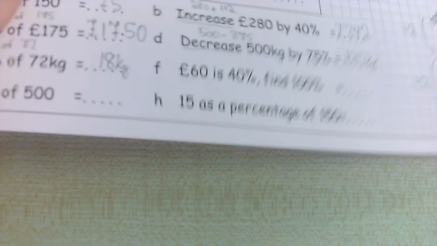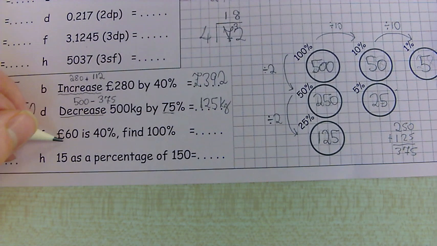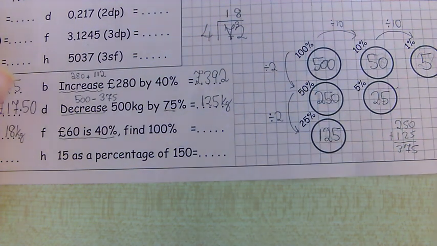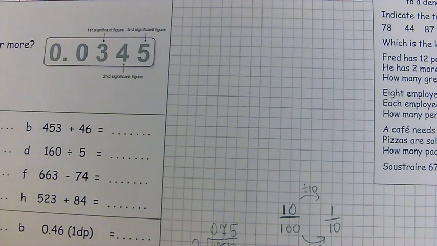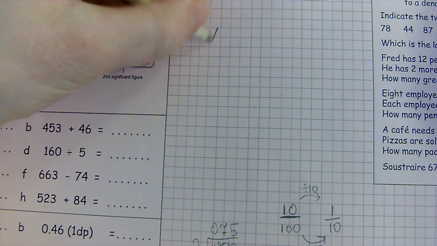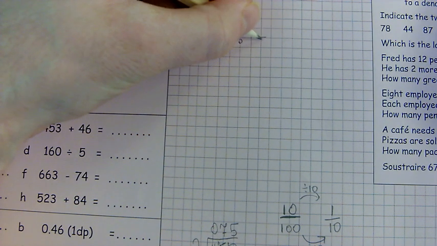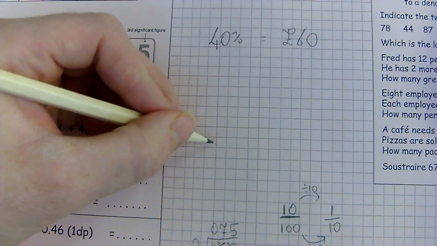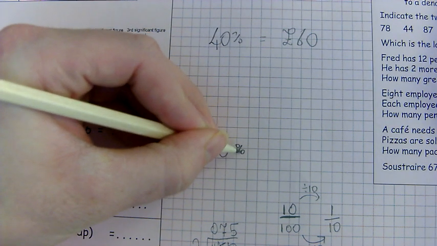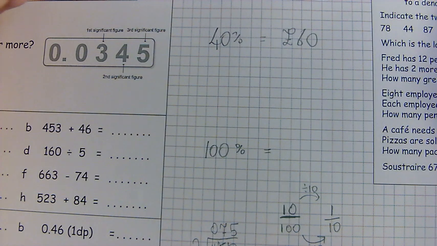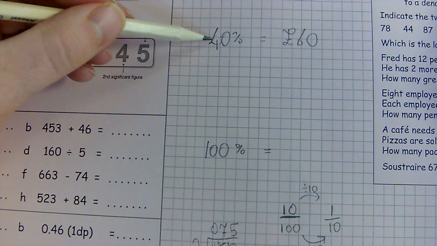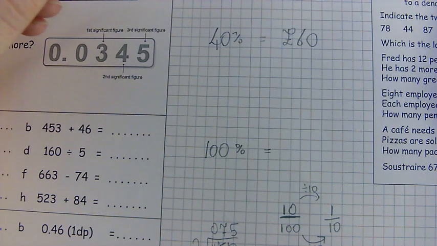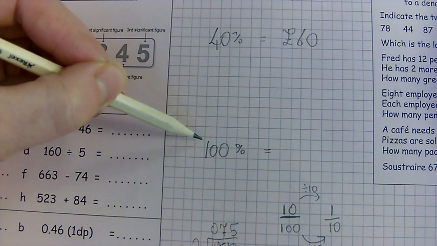For F, we're told that £60 is 40%, and we want to find 100%. So, I'll move up here. 40% is equal to £60, and I want to get to 100%. Right now I can't see any obvious way of getting from 40 to 100 by multiplying. We're not going to do any addition on this one. It needs to be a multiplier that we use.